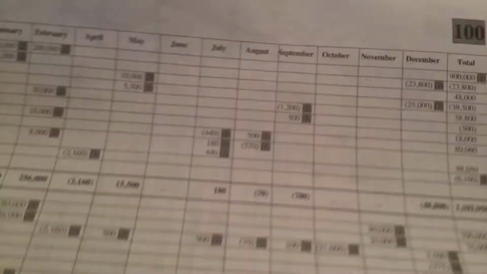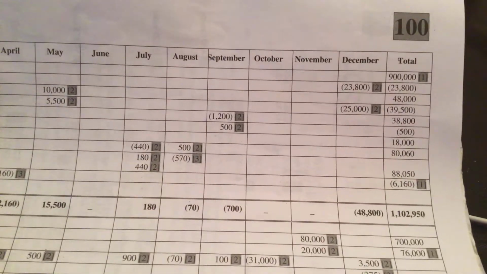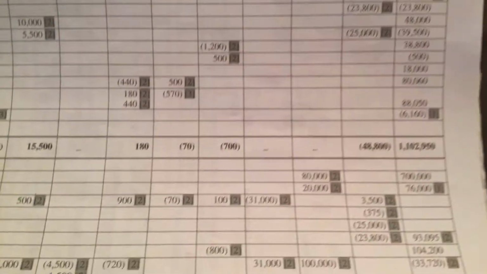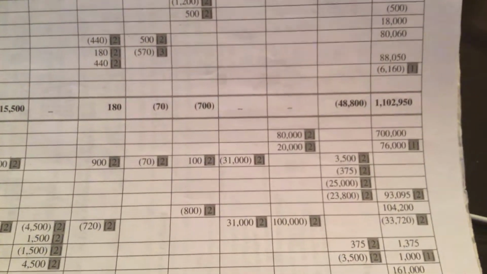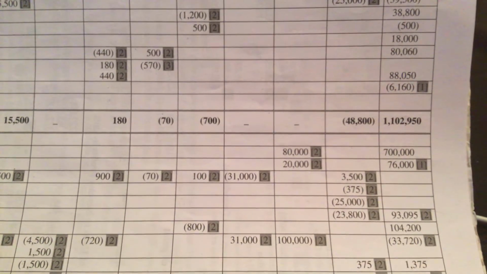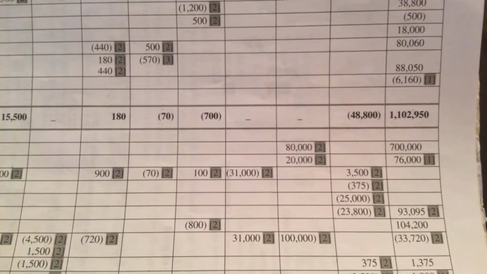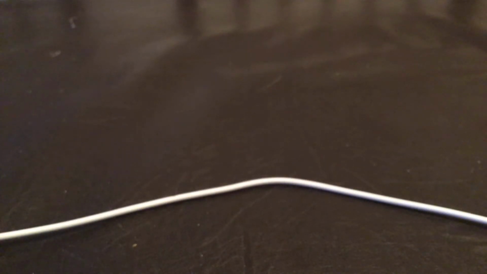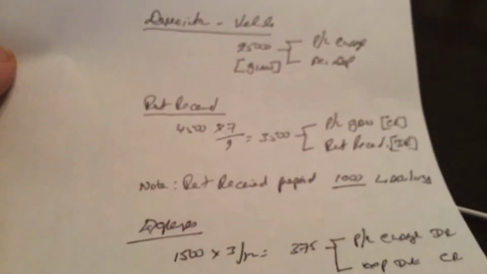Let's see how that was dealt with in the tab. So we have the accumulated depreciation for the buildings and the accumulated depreciation for the motor vehicles. Go down to the profit and loss account, and there's the depreciation charge of 25,000 for the vehicles and 23,800 for the buildings.